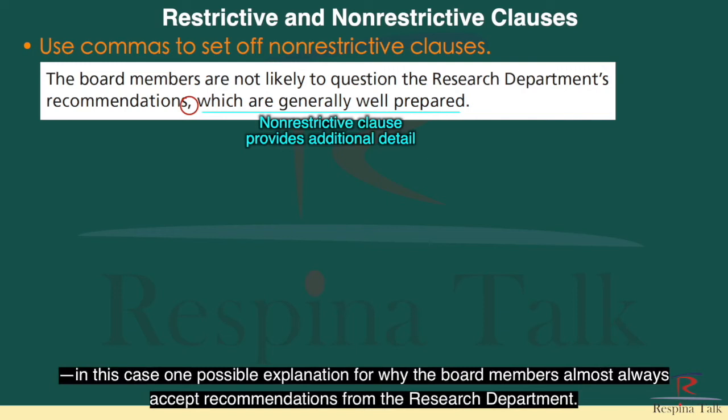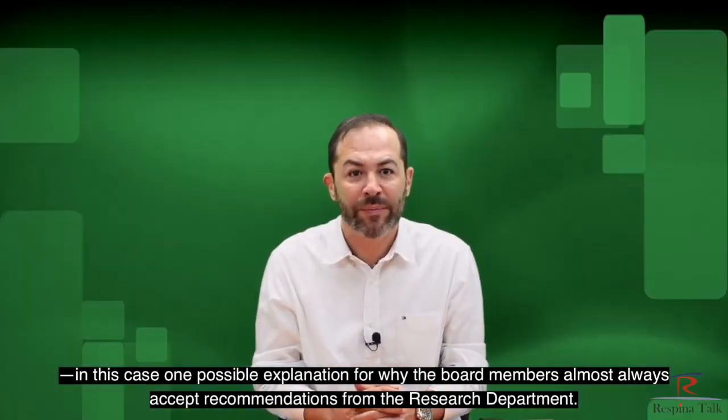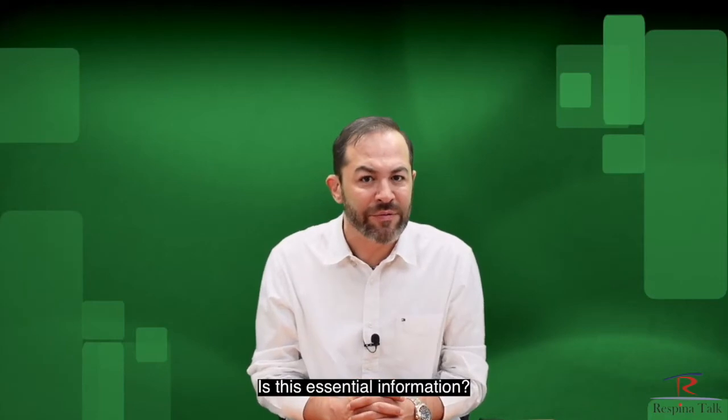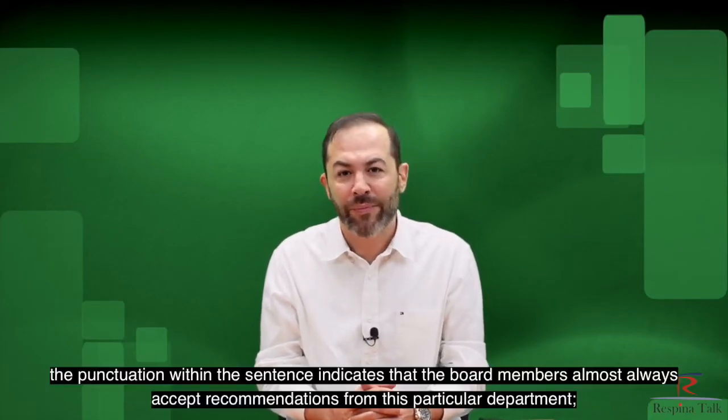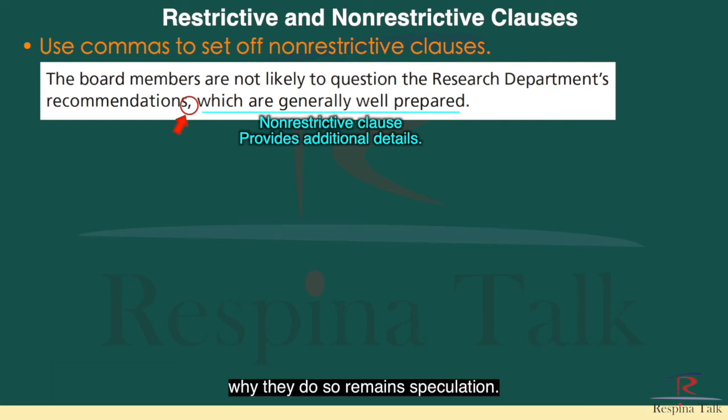In this case, one possible explanation for why the board members almost always accept recommendations from the research department. Is this essential information? No. The punctuation within this sentence indicates that the board members almost always accept recommendations from this particular department. Why they do so remains speculation.